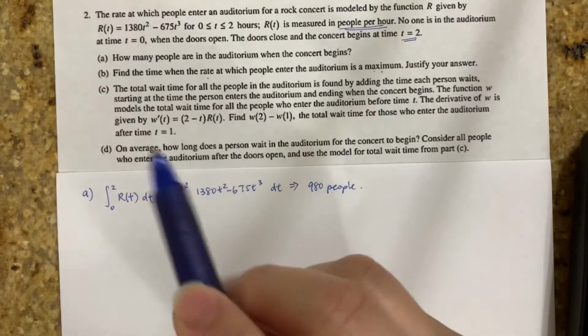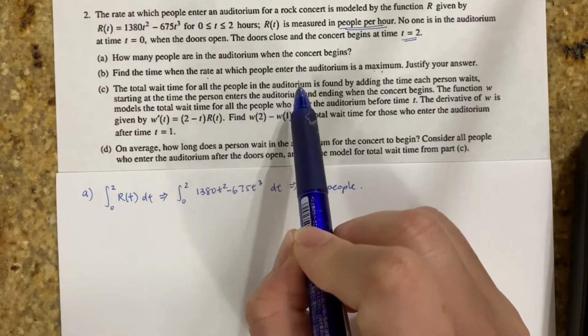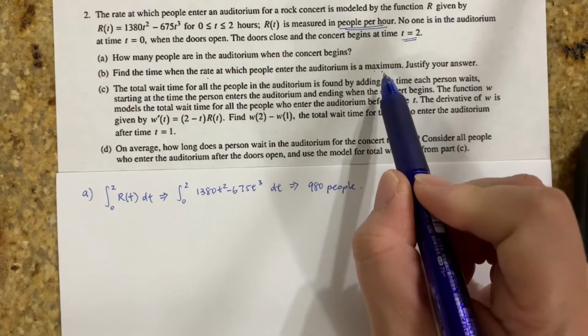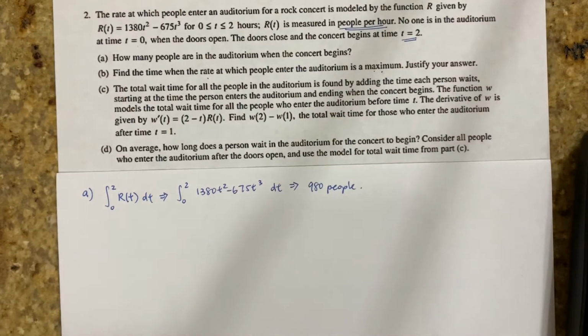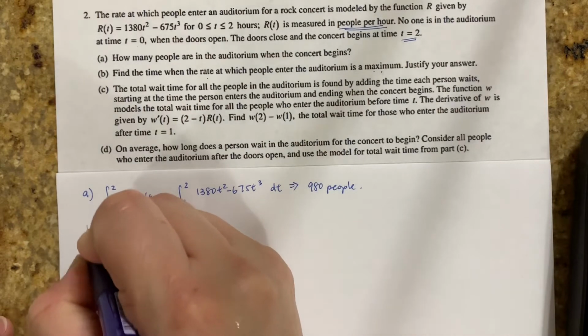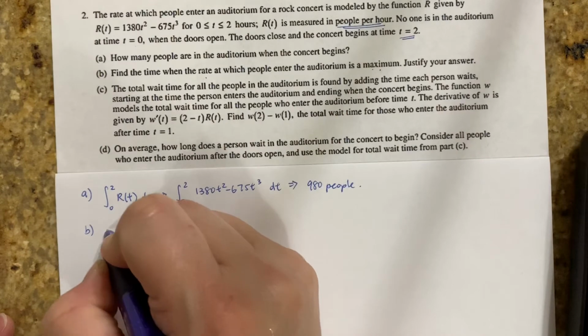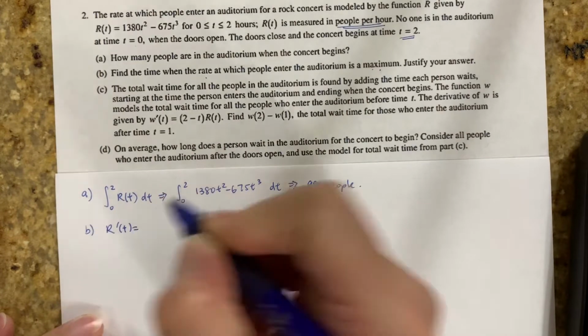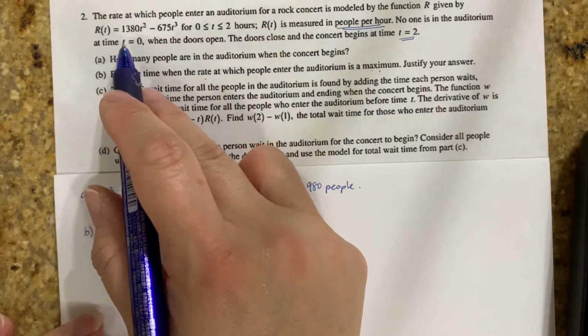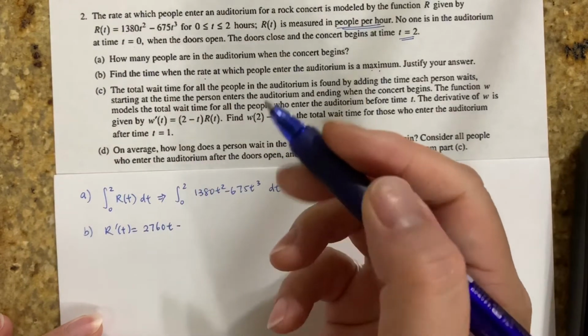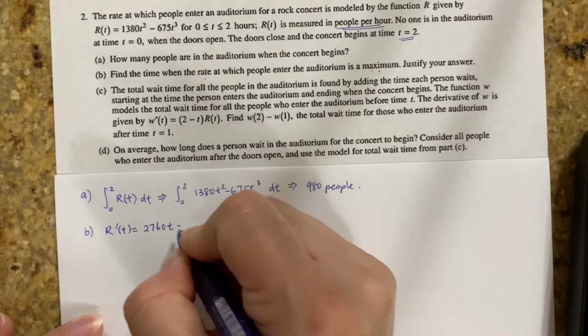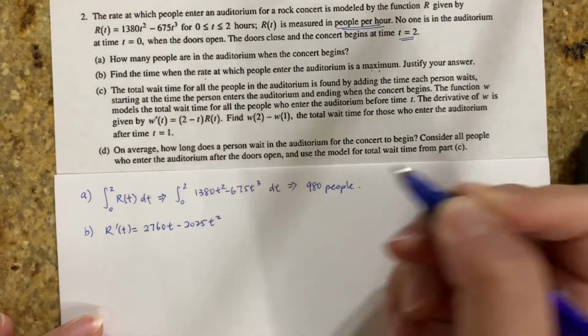For part B, find the time when the rate at which people enter the auditorium is a maximum. So we're looking for the maximum of the rate, which means we need to take the derivative of that r of t, because to find the maximum of anything, you take the derivative and then find the extrema. So r prime of t is 2 times 1380, that's 2760 t, minus 3 times 675, that's 2025 t squared.